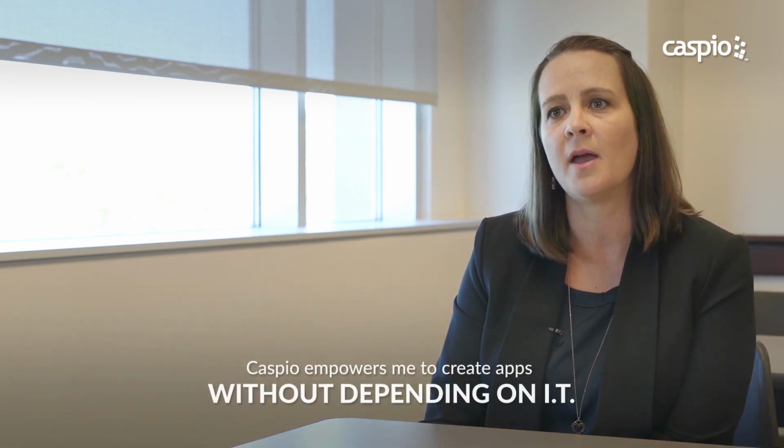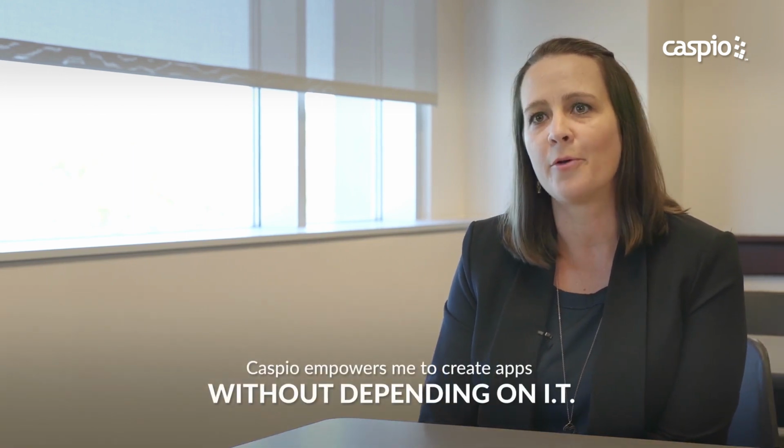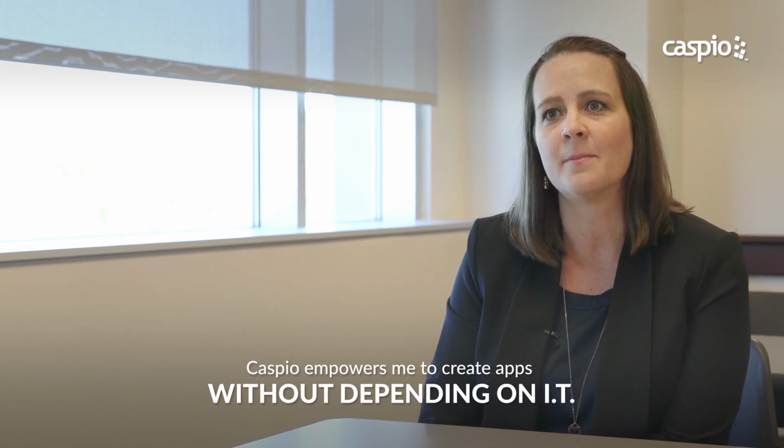Caspio has empowered me because I feel like I can do a lot of this work on my own without having to bother or rely on our IT department for some of these things that I knew could be really simple. Creating an online submittable form. I knew it was simple, I just didn't quite have the tools that I needed, and Caspio has given that to me.